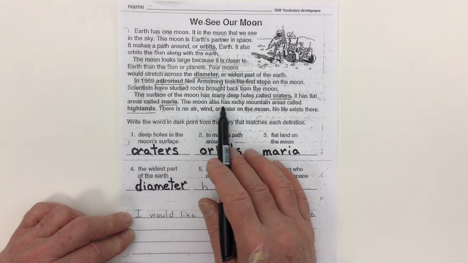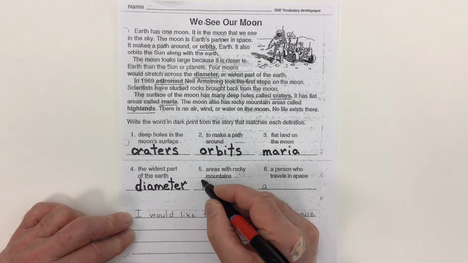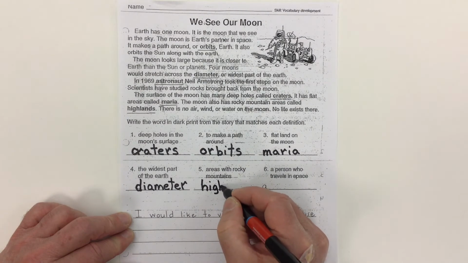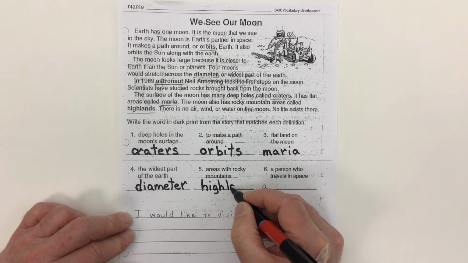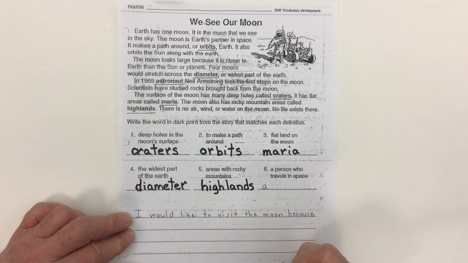Number 5, areas with rocky mountains. Well, it says the moon also has rocky mountain areas called highlands. So the word we want is highlands. H-I-G-H-L-A-N-D-S. Nice long word, highlands.